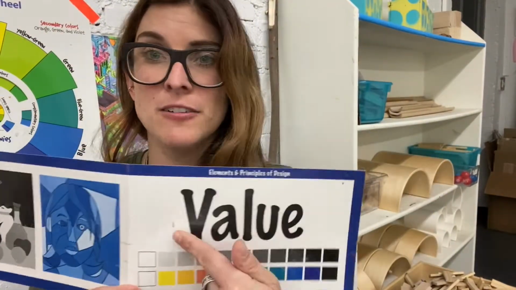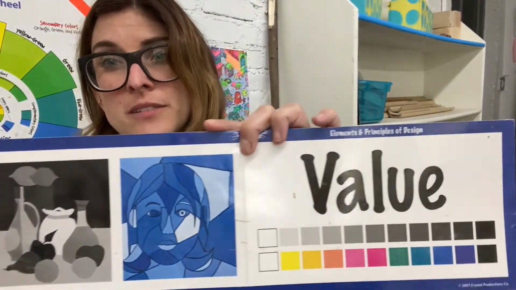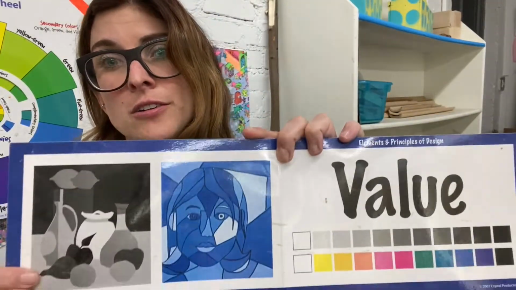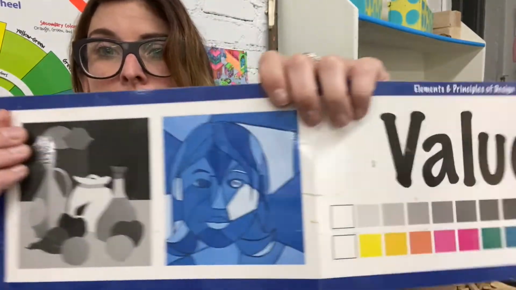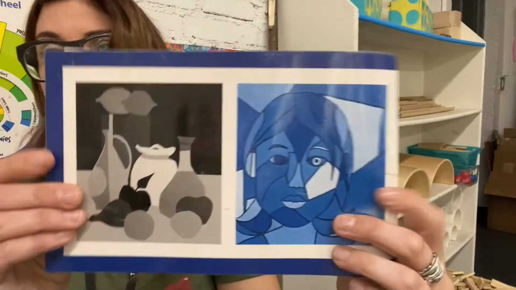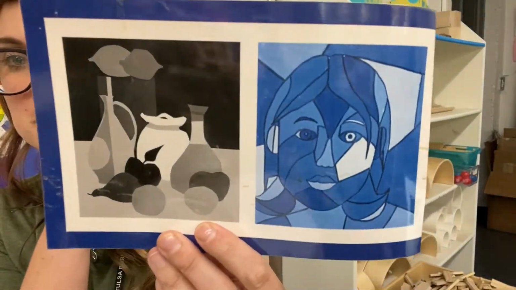Value is an element of art, and in my opinion, it's one of the most important elements of art because it gives your work variety and interest. So let's look here at these two examples of paintings.